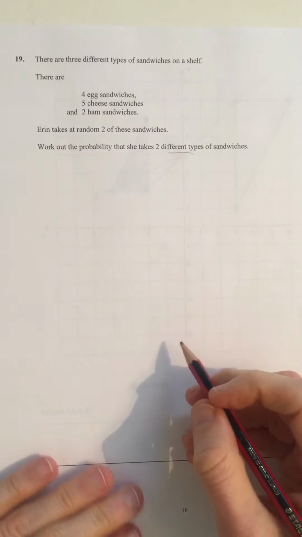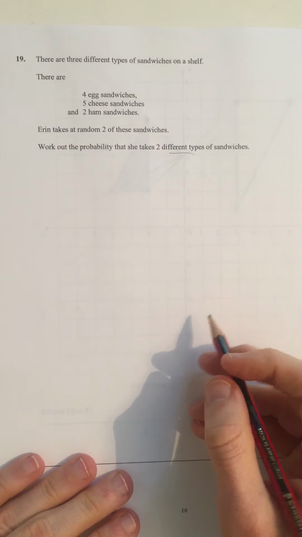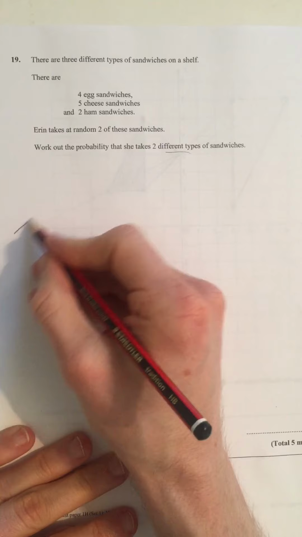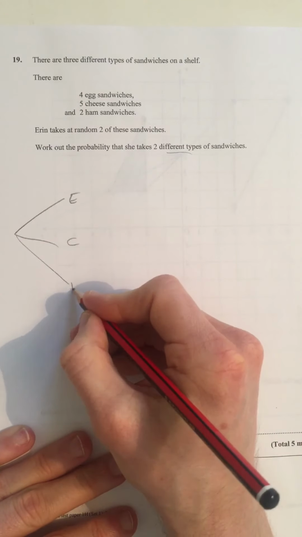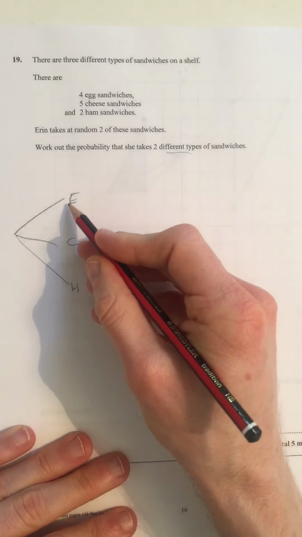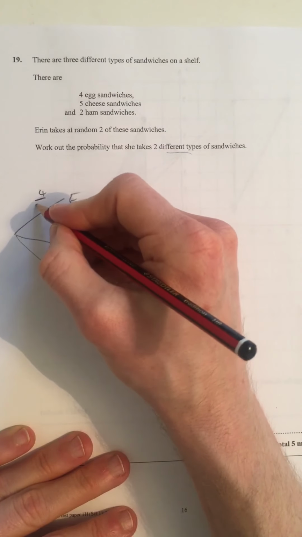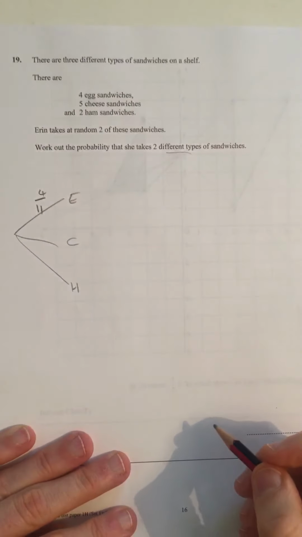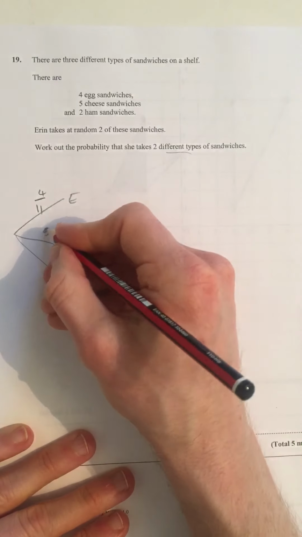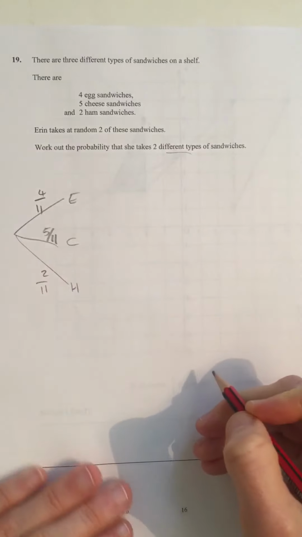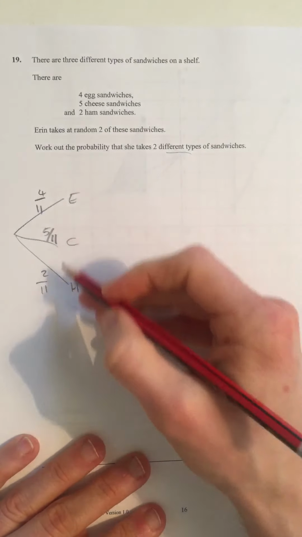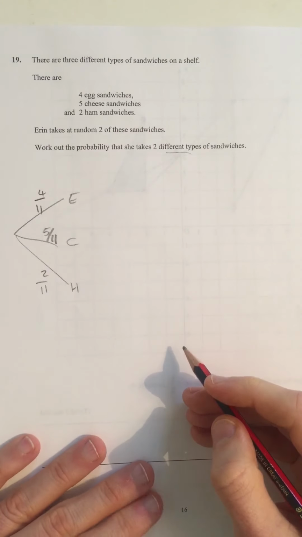I'm going to draw a tree diagram for this just so I can organise myself carefully. So the first sandwich she picks could be egg, cheese or ham. The probability of being egg would be 4 out of 11 because there are 11 sandwiches she could have picked. Cheese would be 5 out of 11. Ham would be 2 out of 11. So these are the probabilities for the first sandwich.